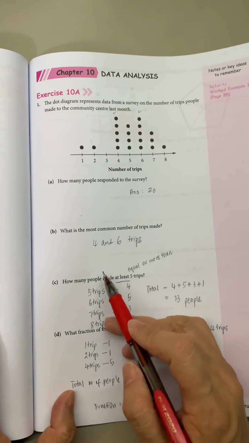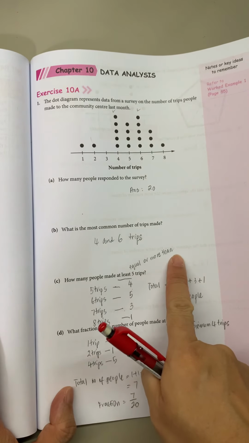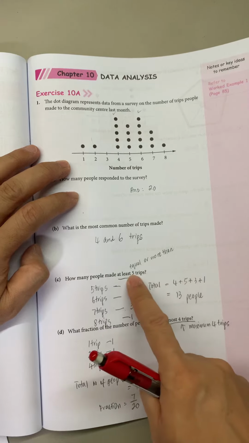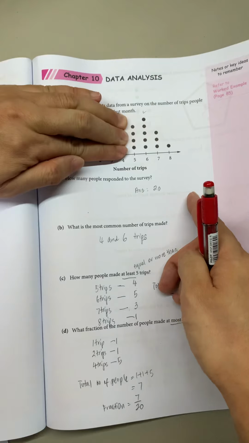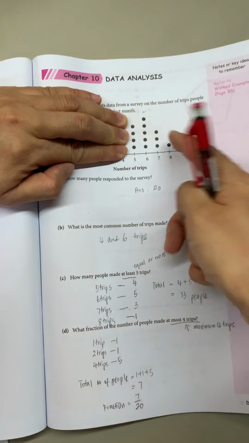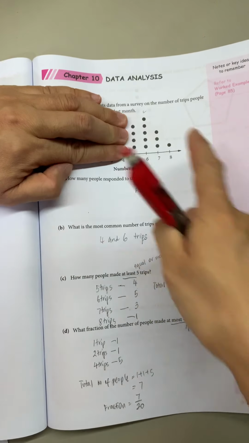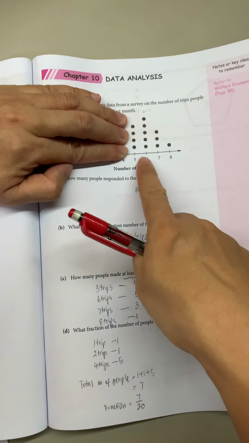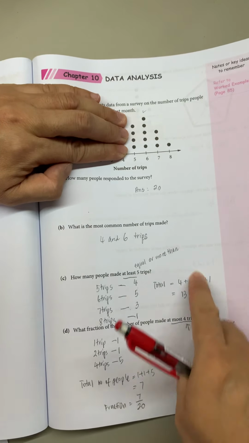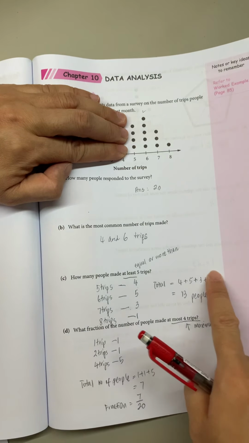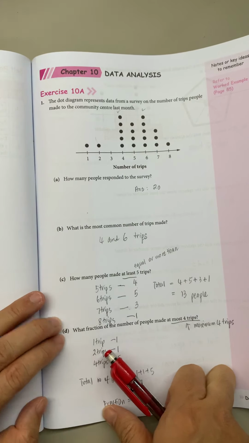So how many people made at least 5 trips? What's the meaning of at least? At least means equal to or more than. Okay, so at least 5 trips or more. So we have to cover this up, and we take the number of people who made 5 trips or more. You need to count the number here, which from 5 trips is 4. 6 trips will be 5. 7 trips, 3, and 8 trips will be 1. And I add all up, there are 13 people who made at least 5 trips to the community center.